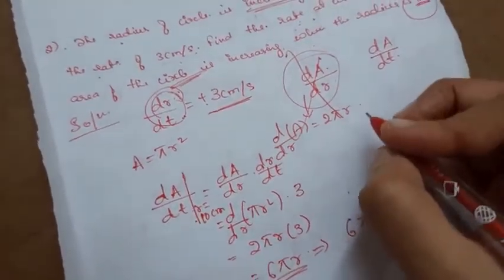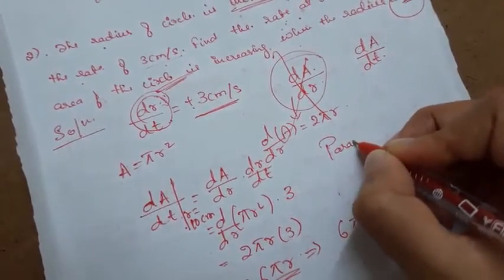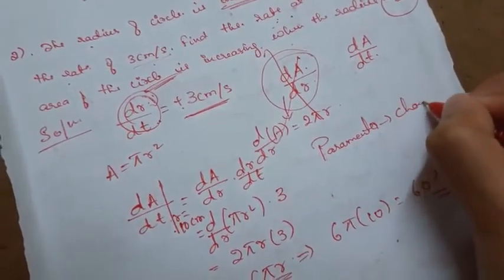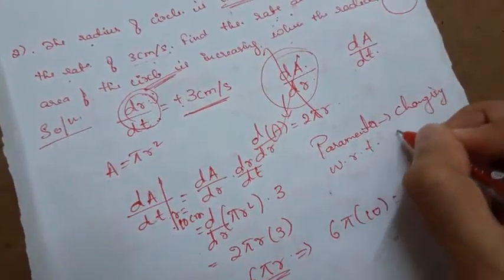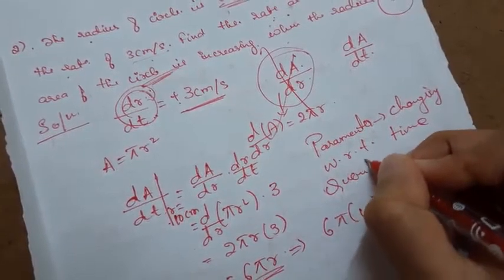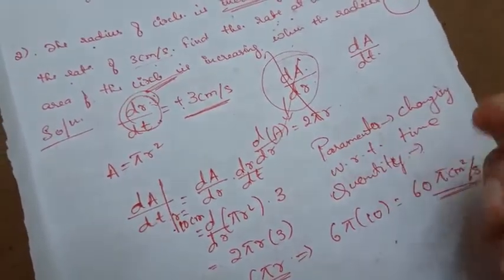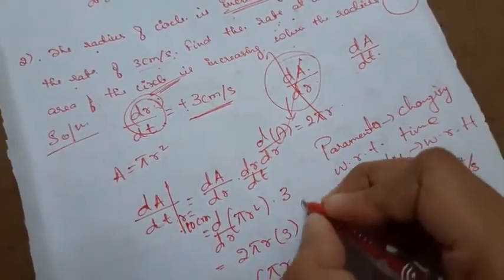So remember guys, when the given parameter is changing with respect to time, then the given quantity whose rate of change we need to find is also calculated with respect to time itself. That is the rate of change of quantity.